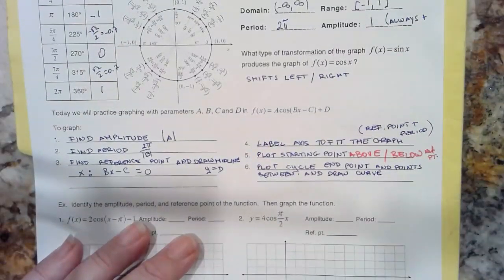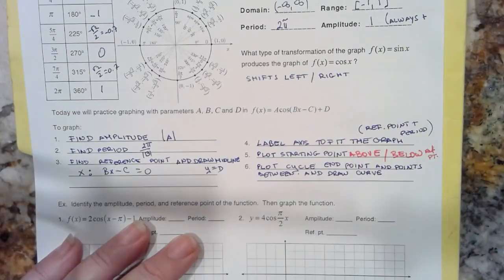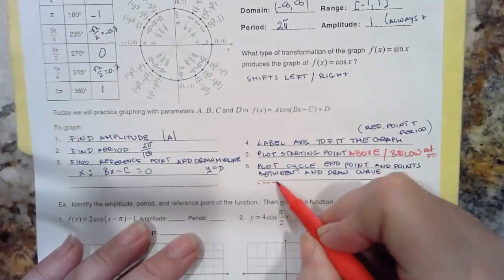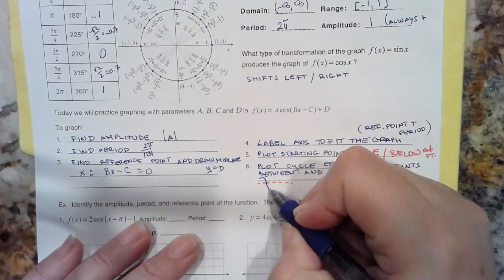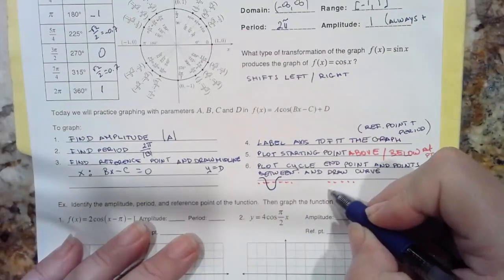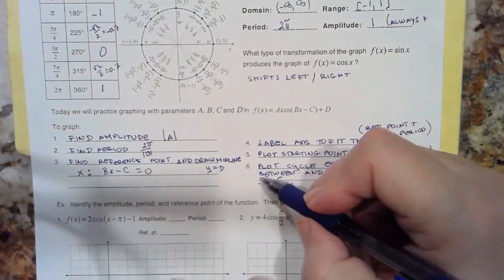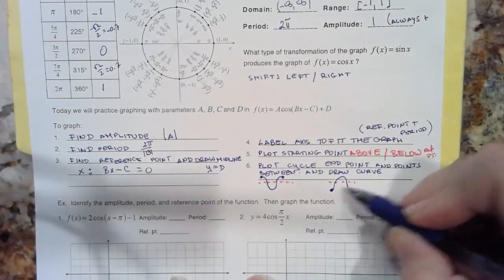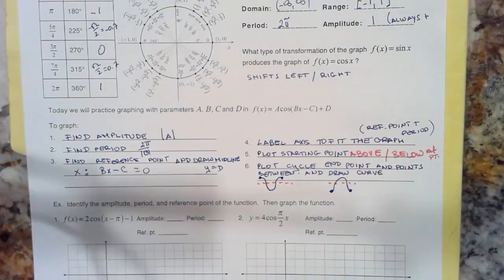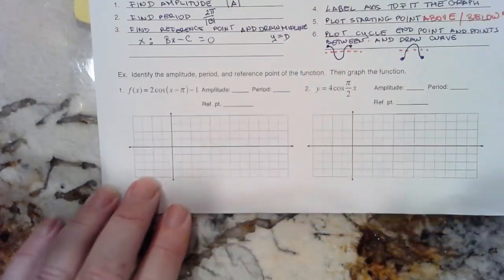What's important to remember is that you're going to have your midline, and either it opens down or it opens up. So the reference point, the starting points, are not on the midline. The starting points are above the midline. Okay, so let's get started.